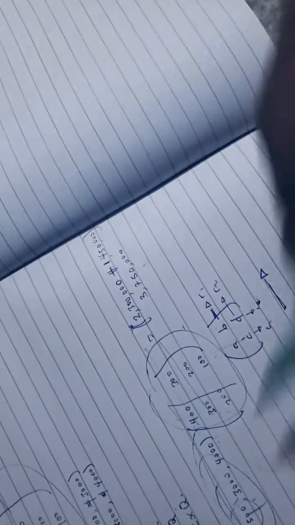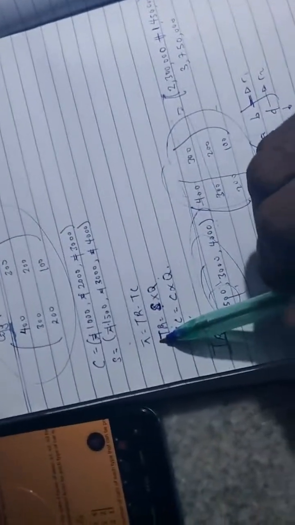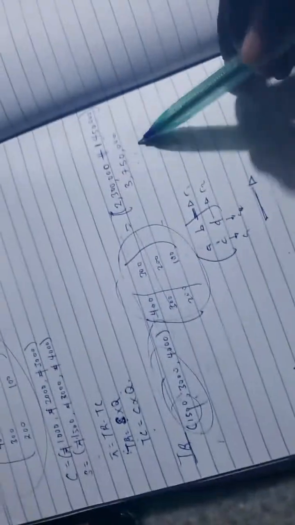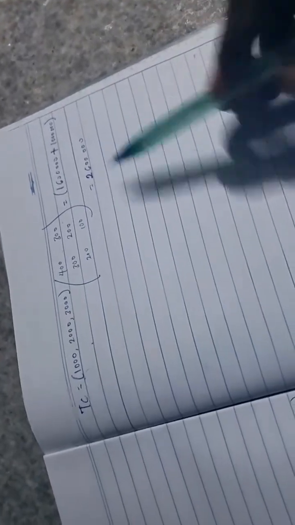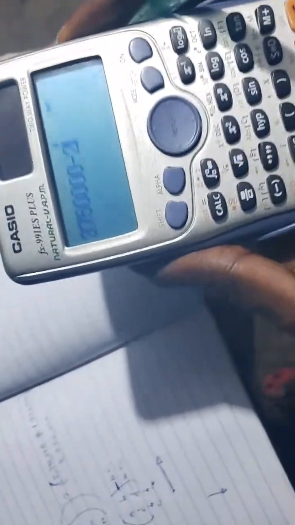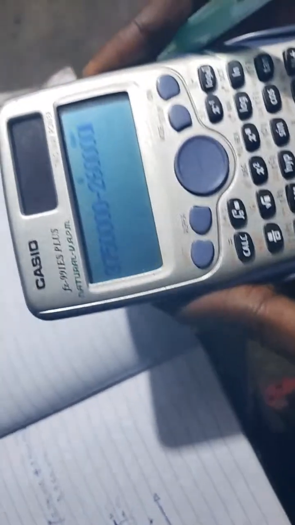Remember how we get our profit. We said that profit is equal to total revenue minus total cost. Our total revenue is 3.75 million and our total cost is 2.6 million. So all you have to do here is subtract: 3.75 million minus 2.6 million. Then we have our answer, which is 1.15 million. As simple as that. Let's check if we have that in the options. That's option A. As simple as that.